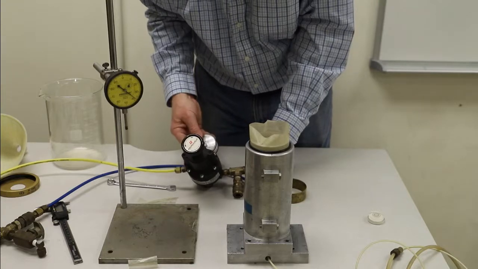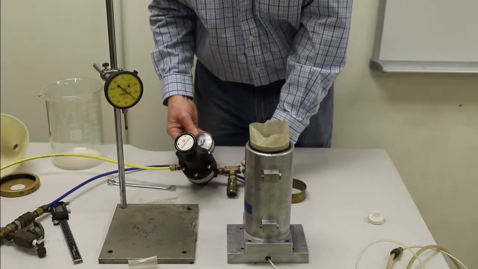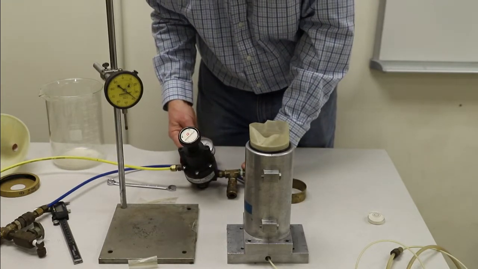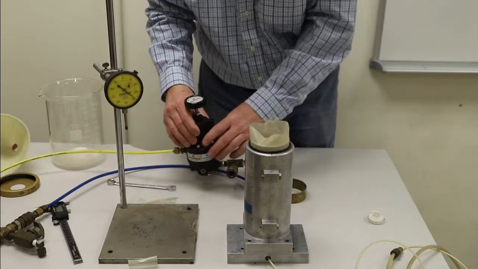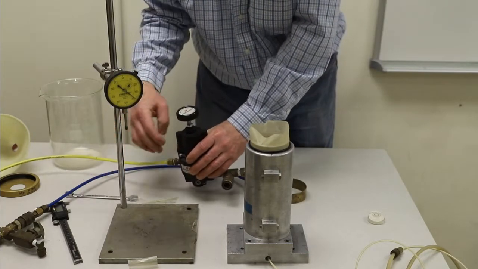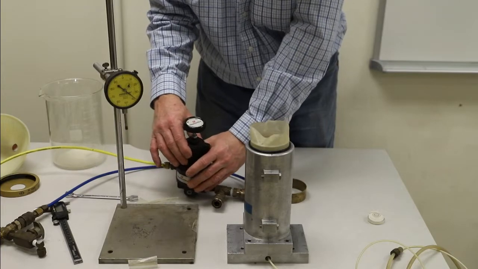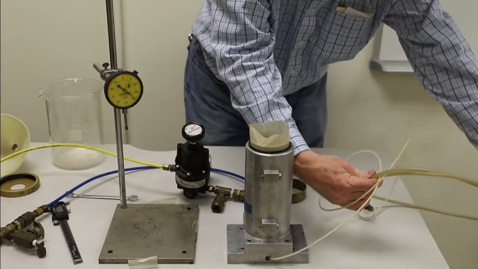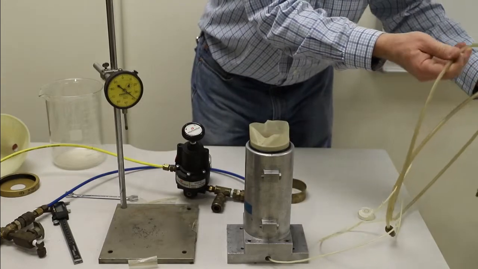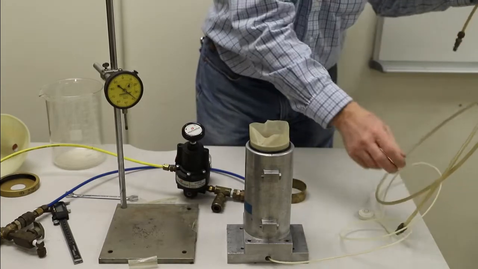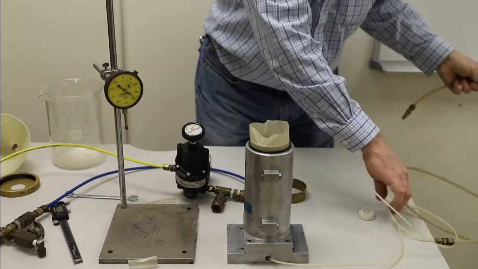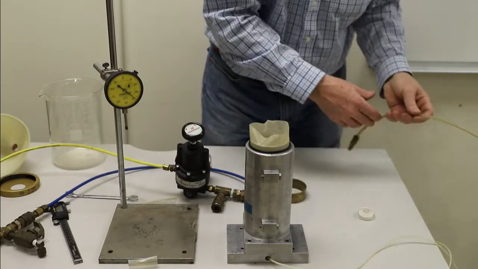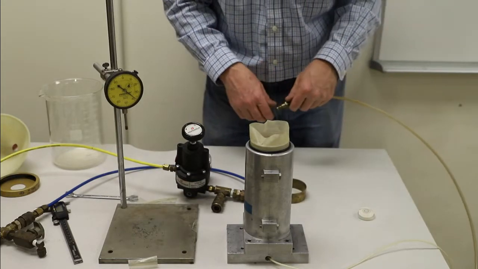If this is indicating 12 inches of mercury at the moment. Inches of mercury, for some reason, is still the standard unit of vacuum for a lot of things. It's kind of old-fashioned when people use mercury manometers, but that's fine. We're going to use that and we can convert it later. Each test may be run at a slightly different confining stress.